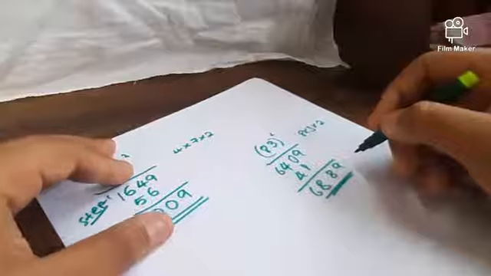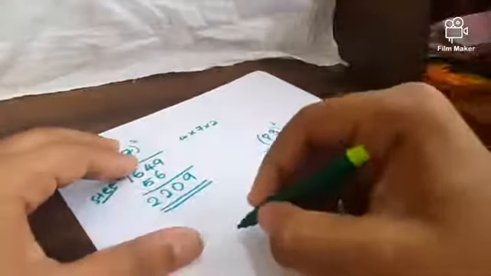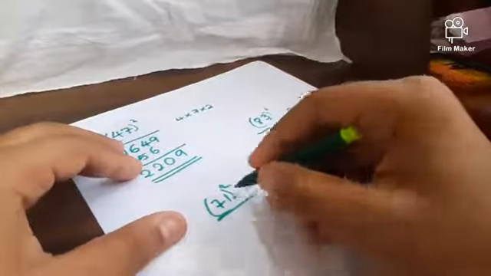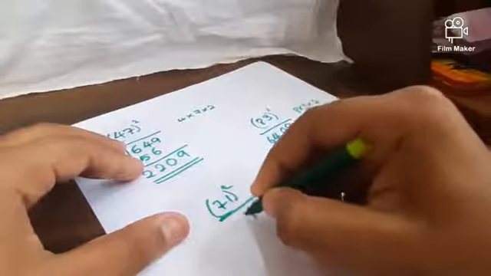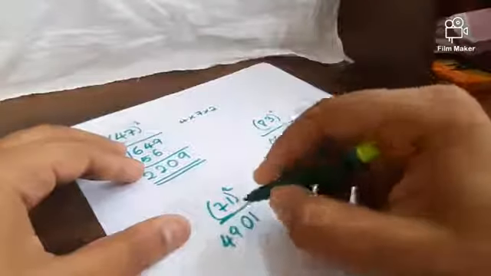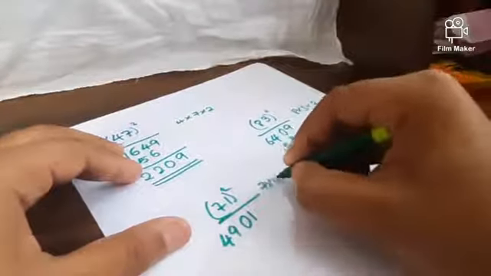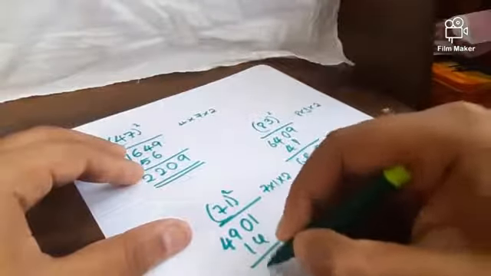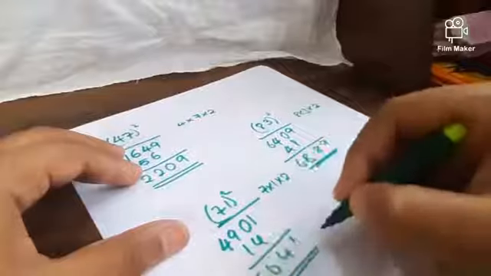Yes, it is. Now let's move on to another question, which is 71 square. We know 1 square. Don't write it as 1, write it as 01. 7 square, which is 49. 7 into 1 into 2, which is 14. Just add it. We will get the answer as 5041.